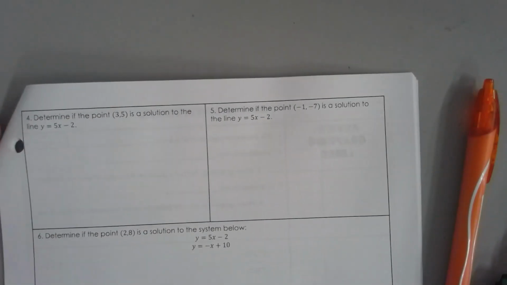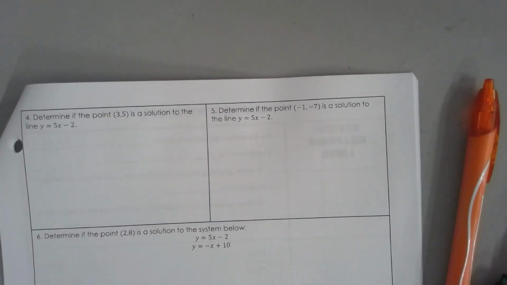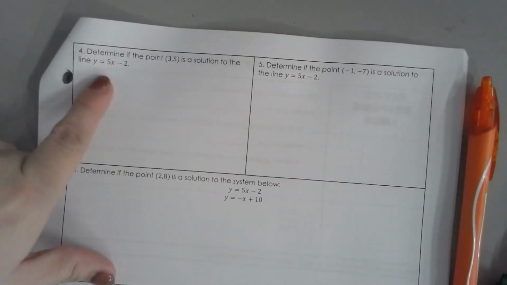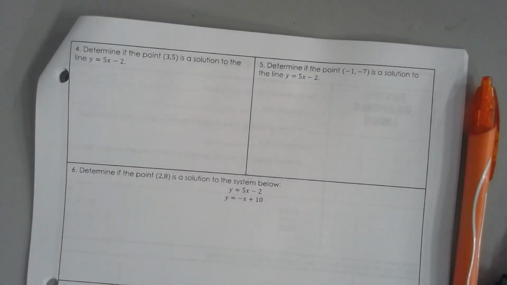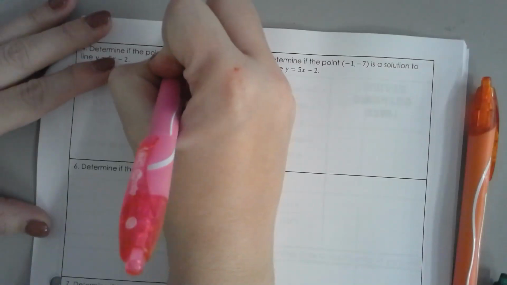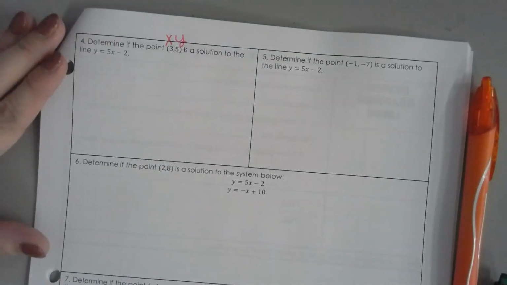So now, you'll think these are easier, actually. I'm going to give you some equations, and we're going to determine if a point is a solution. Now, if I ask if this point is a solution to this one line, I'm asking, is that point on that line? And the way to check is to plug in the x and the y and see if your equation is true.